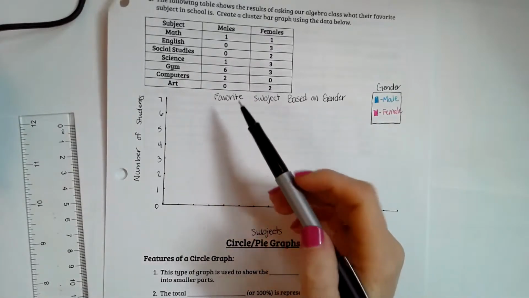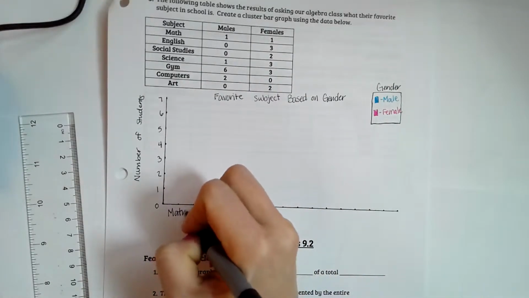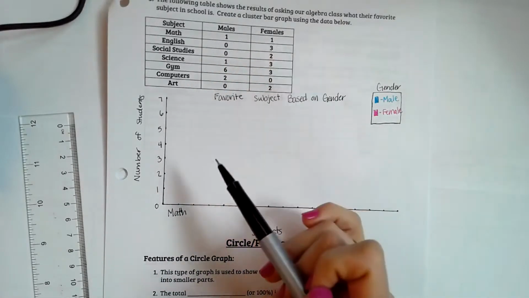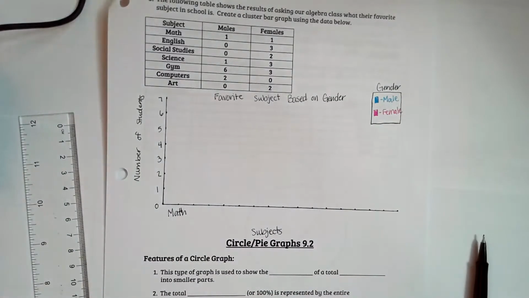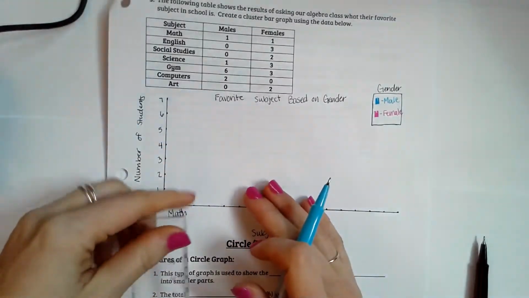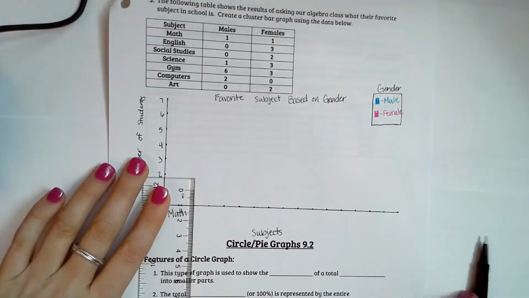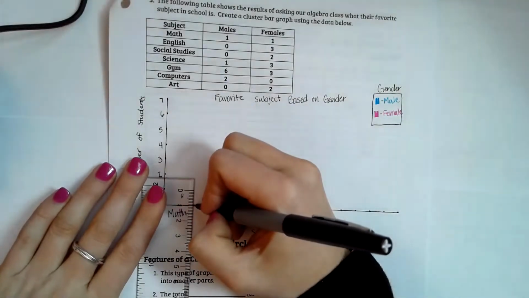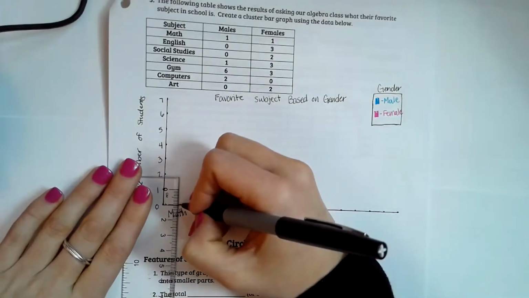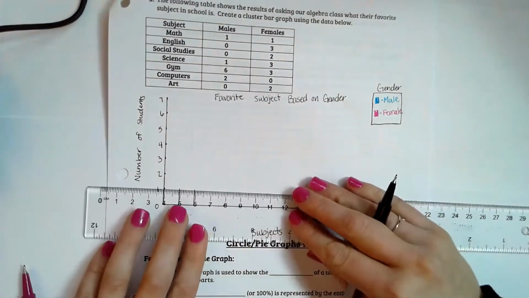If we start with math, math for males was 1 and females was 1. So if I go ahead above math, you can either make your lines with a pencil and then color them in, which is what I'm going to do, or you can just color as you go.